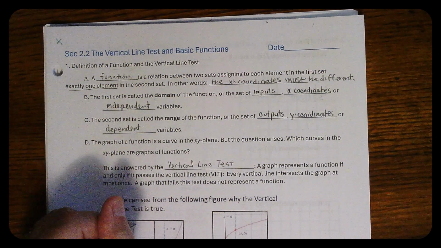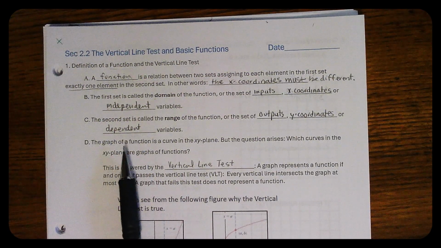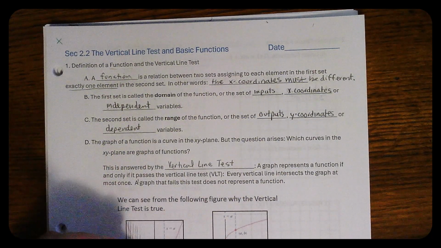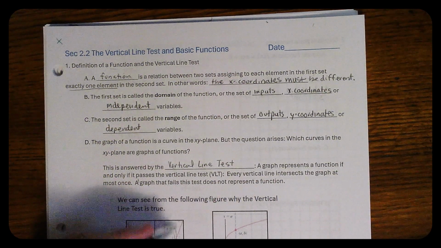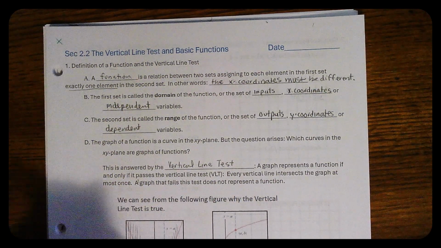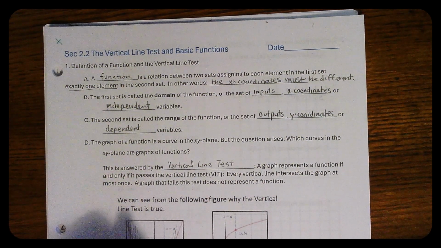So here, if I draw vertical lines, a lot of times teachers will say you can pass your pencil through, and every vertical line you could draw only intersects the graph one time, then it passes the vertical line test. That shows you that all the x's are different. So that passes the vertical line test, so that is a function.